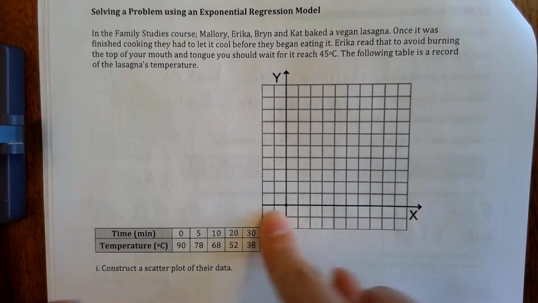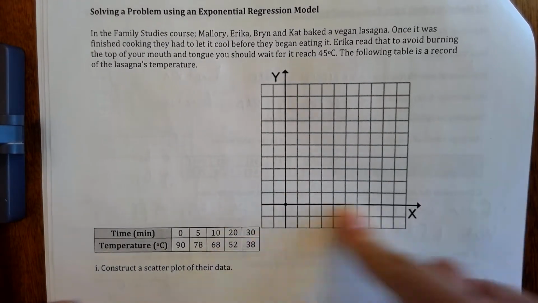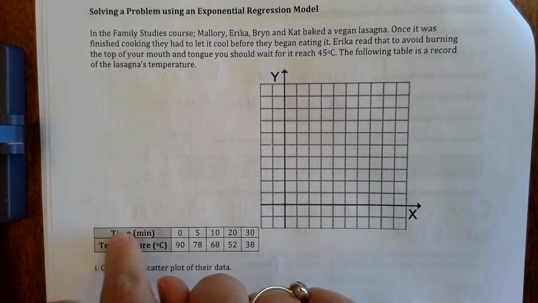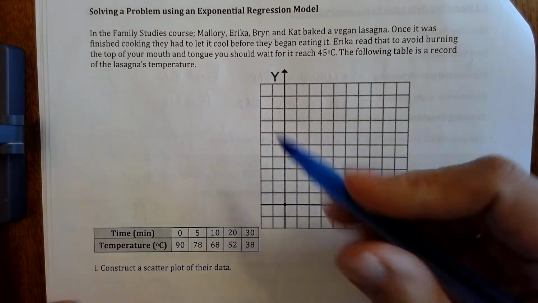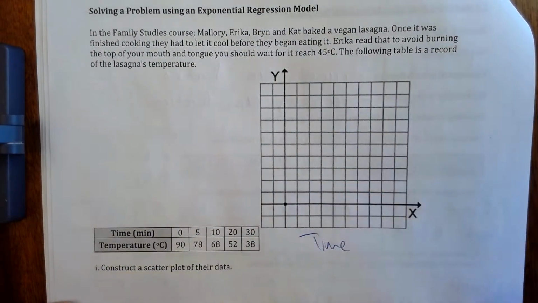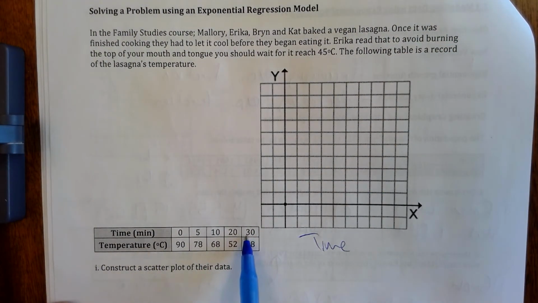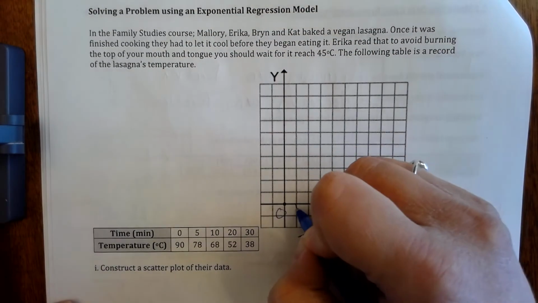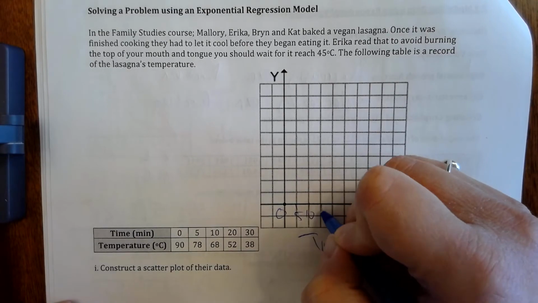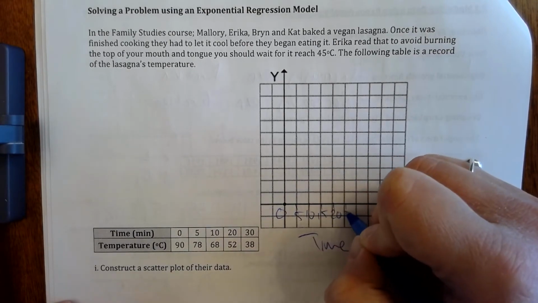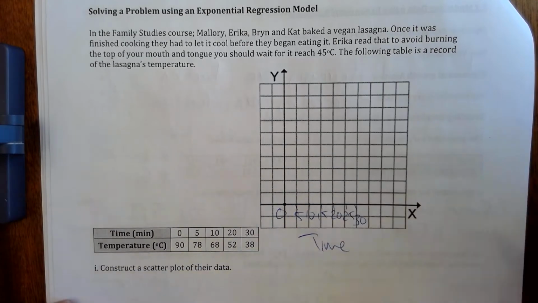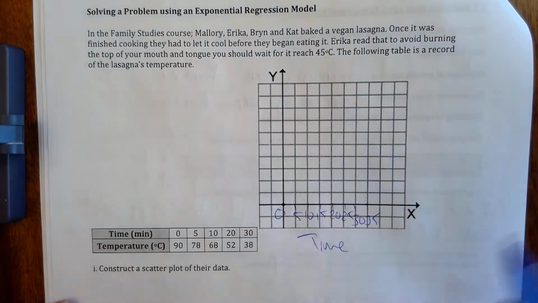Okay, what's going to go down here? That's the independent variable. That will be our time. So let's throw that on there right now, time. I need to go from 0 to 30 at the very least, so I think I'm going to go up by 5s. 5, 10, 15. Kind of squish myself in there, but I'll go up to 35.